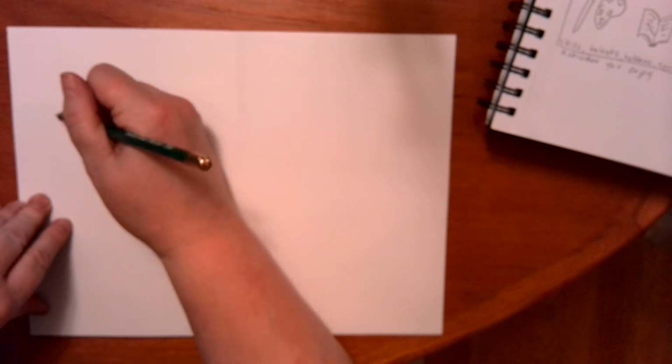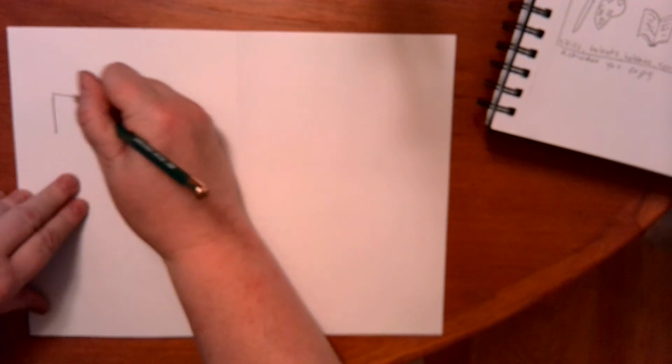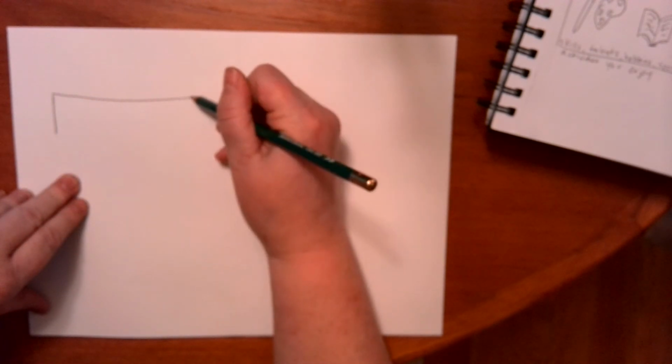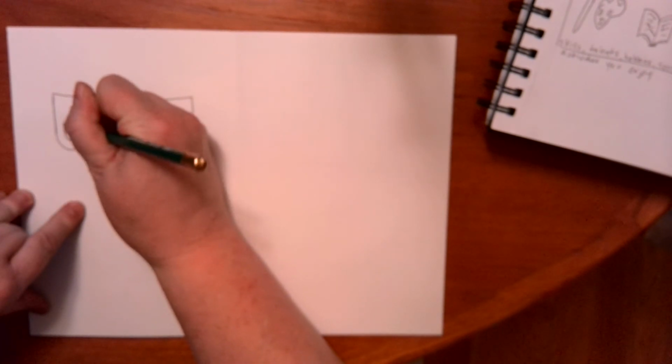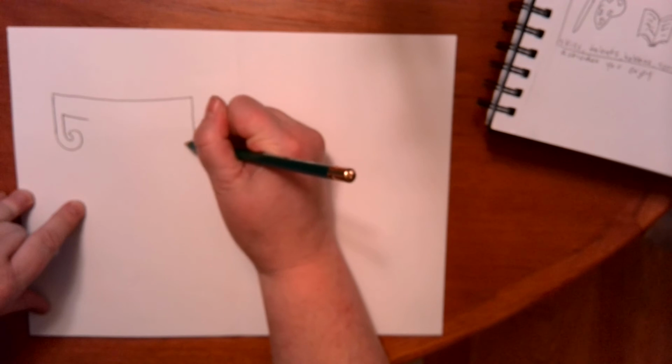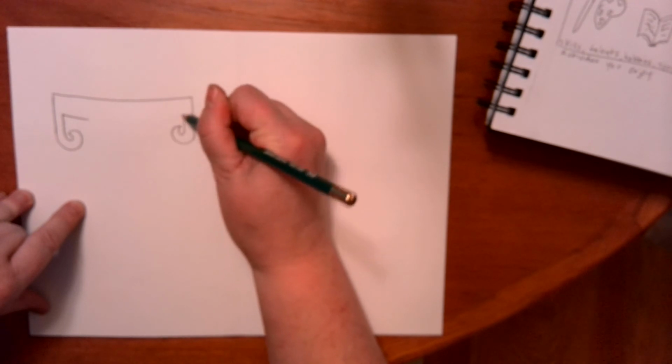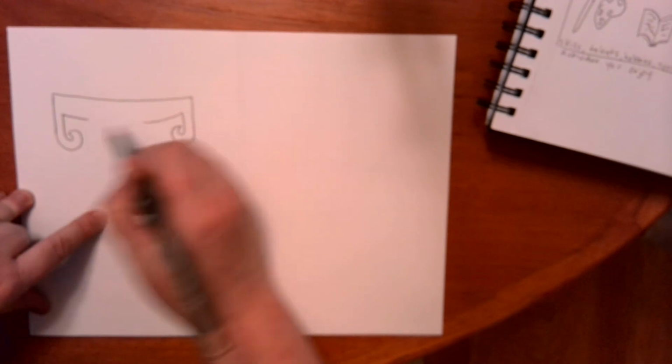For the first drawing, you're going to use your J, or your first initial. For mine, it's a J. And you're going to create a drawing with the focal point of your first initial.